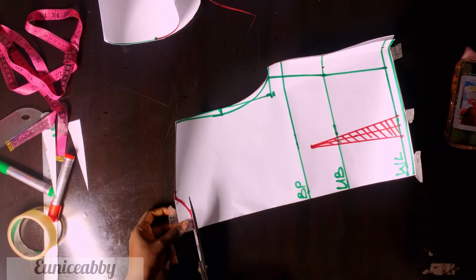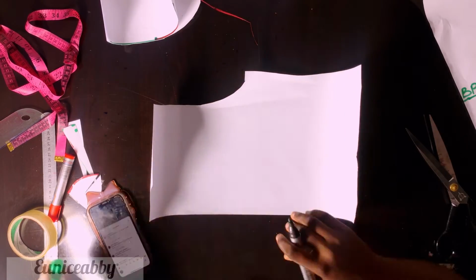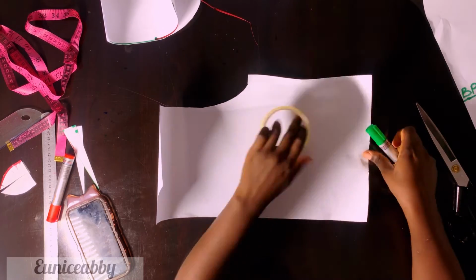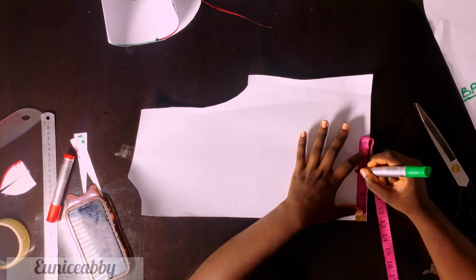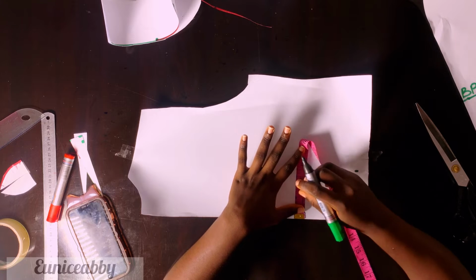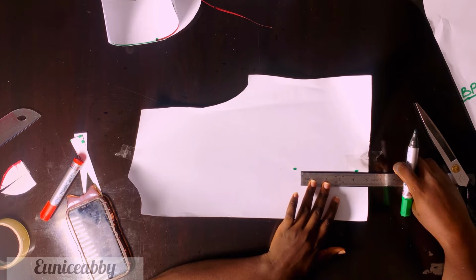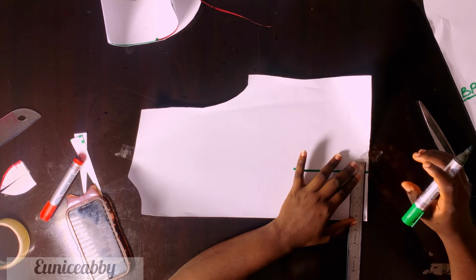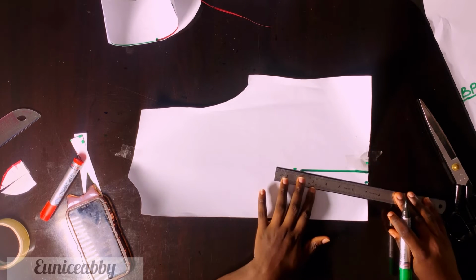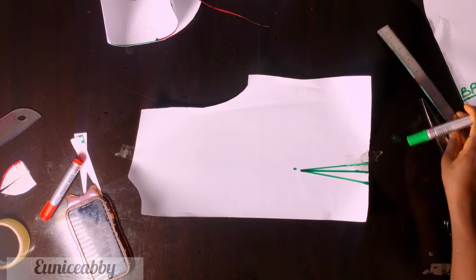The next step is to go ahead to keep the front pattern paper aside whilst we work on the back pattern paper. On the back pattern paper, I'm going to divide my bust span or nipple to nipple by 2, which is 3.5. I'm going to mark it again just like I did in front. The length of the dart for the back pattern is 5 inches, so I'm going to connect that into a straight line. Just like in front, I'm going to take 0.75 on each side of the line and I'll connect them. That's 1.5 inch dart.